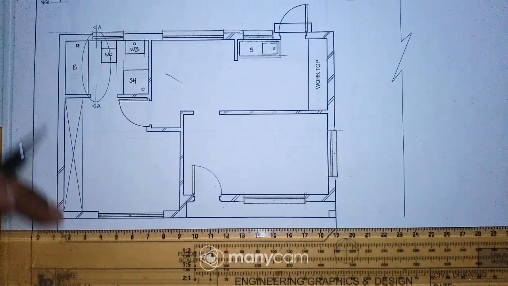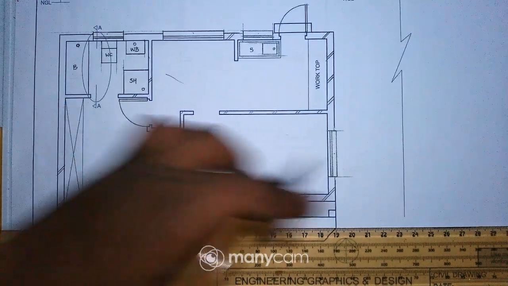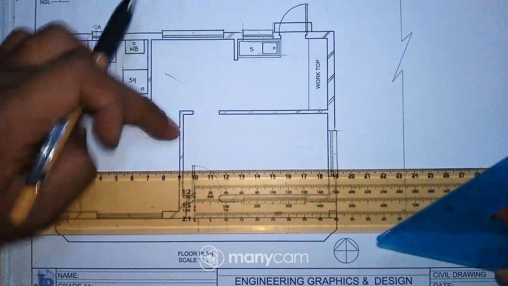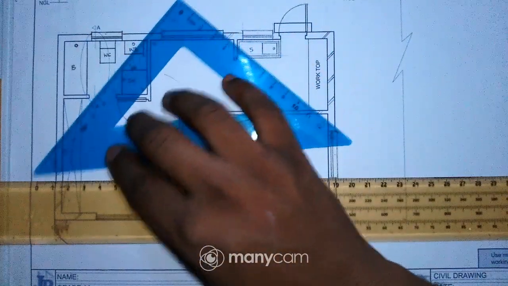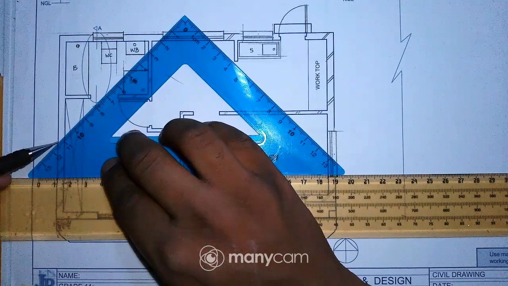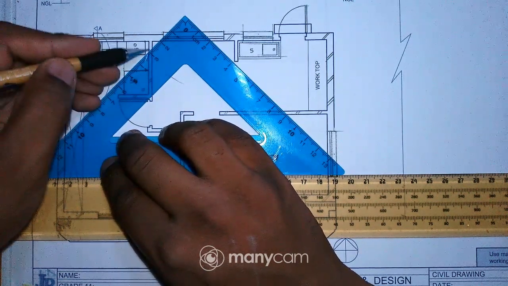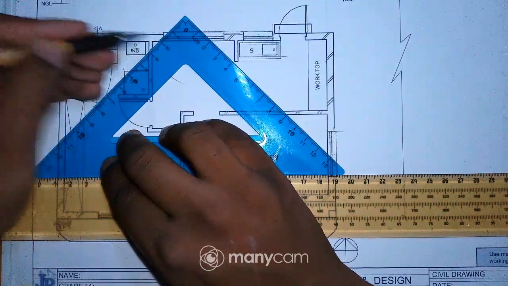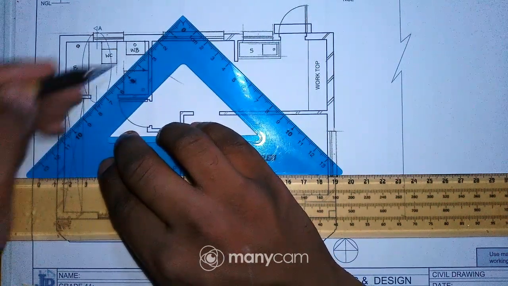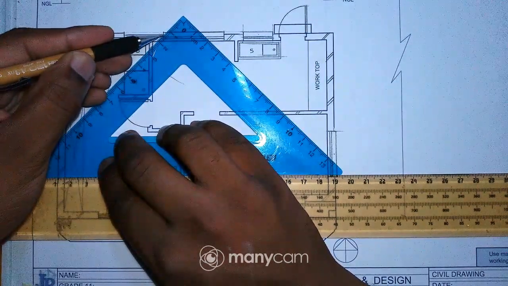As you can see, I'm hatching the exterior walls and the interior walls, right? So make sure you also hatch the interior walls. So even there. Like that.